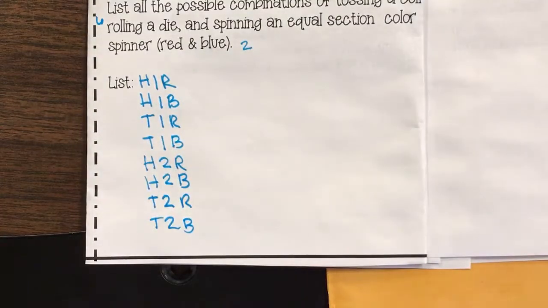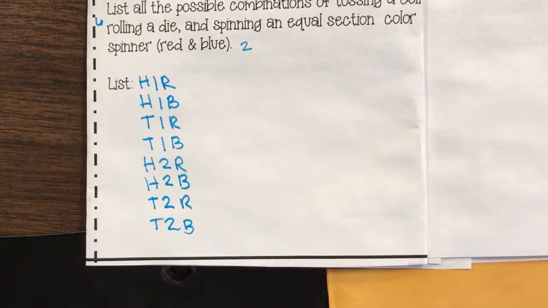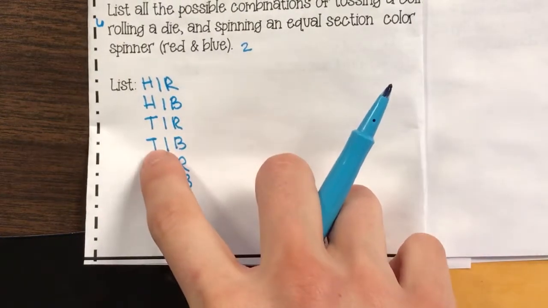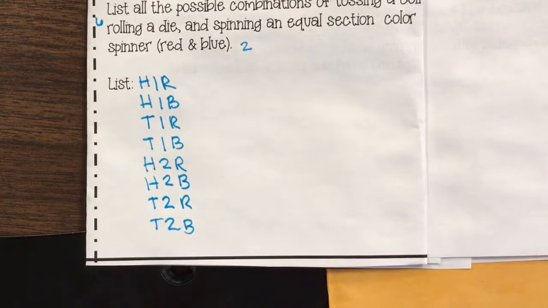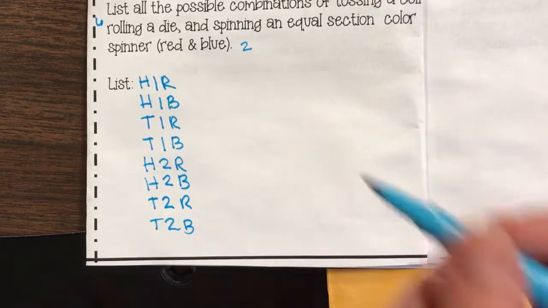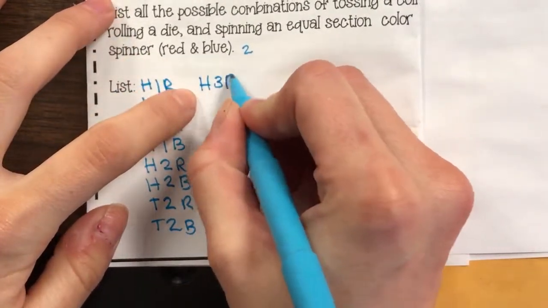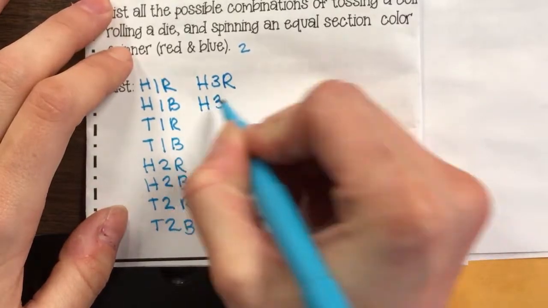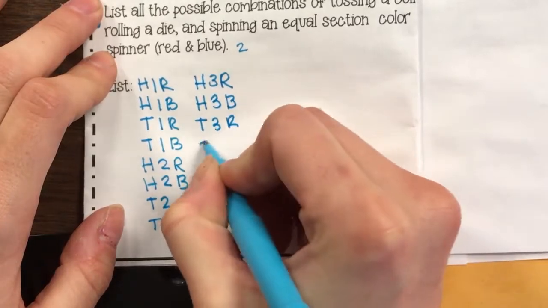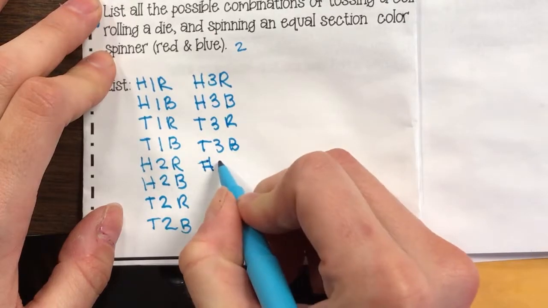If you're getting the gist of it, I'll fill them in up here, and you try to fill them in too. You want to hit heads for each one, tails for each one, and get both of those colors in there, all the way to 6. The next one, we could land on heads and 3 in red, heads 3 in blue, tails 3 in red, and tails 3 in blue. Same thing with 4.